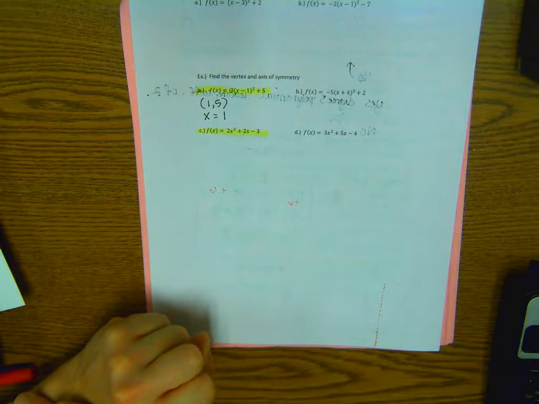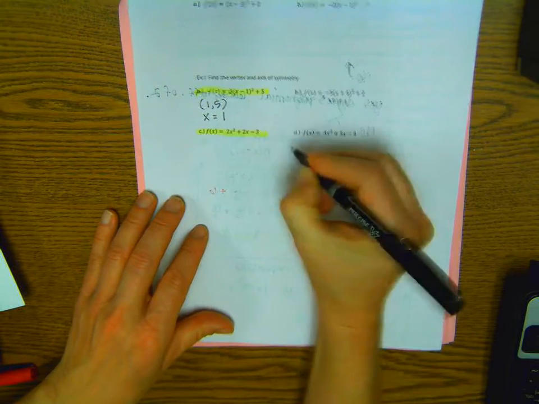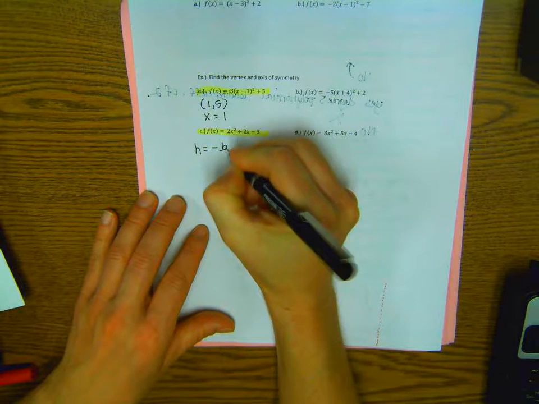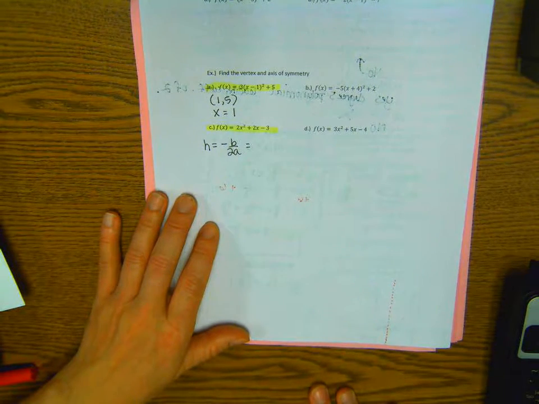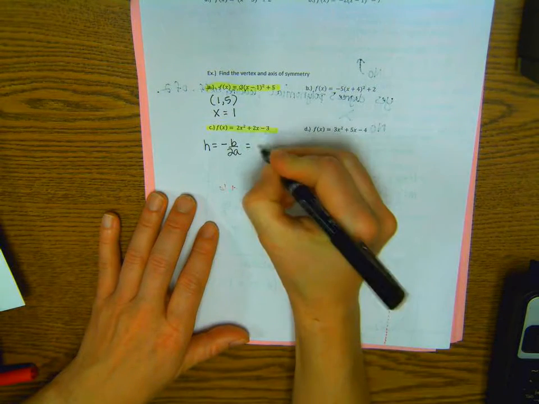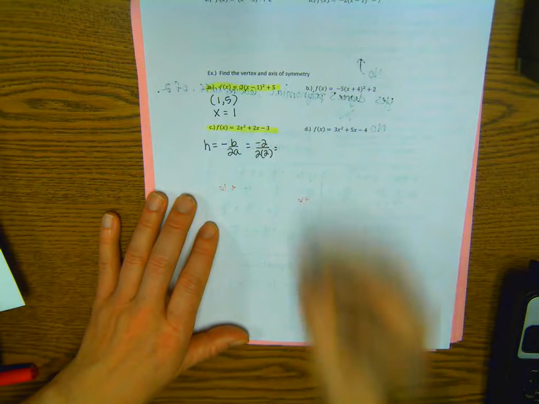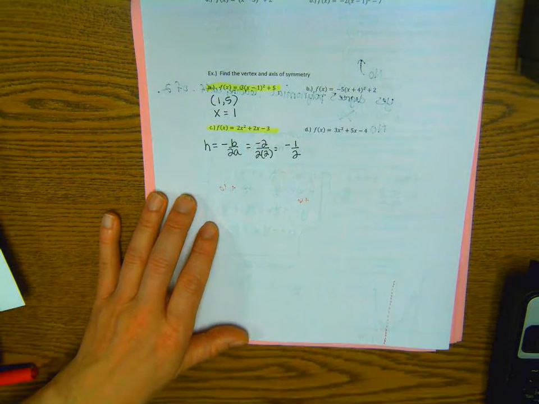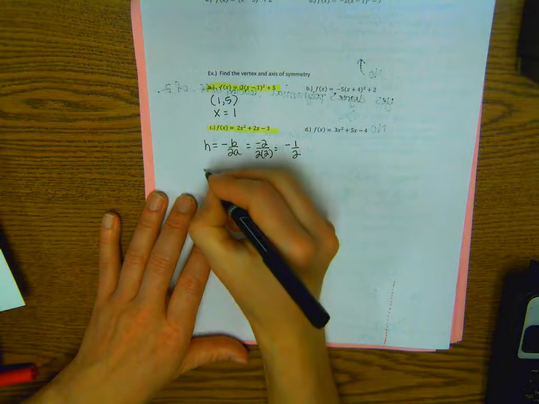C is not in vertex form, so I'm going to use the formula that I gave you on the previous page. H is equal to negative B over 2A. So let's plug that in. What would go on top? Negative 2 over 2 times 2, which is negative 2/4, or negative 1/2. Agreed? Okay. Yes. That's okay.